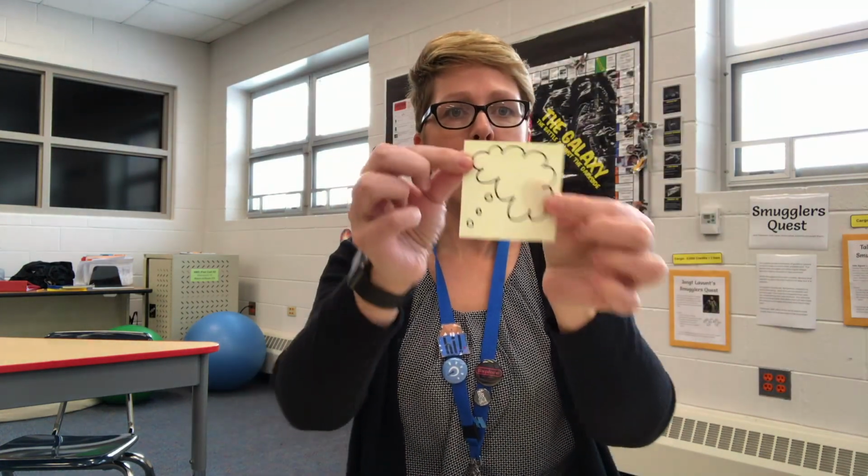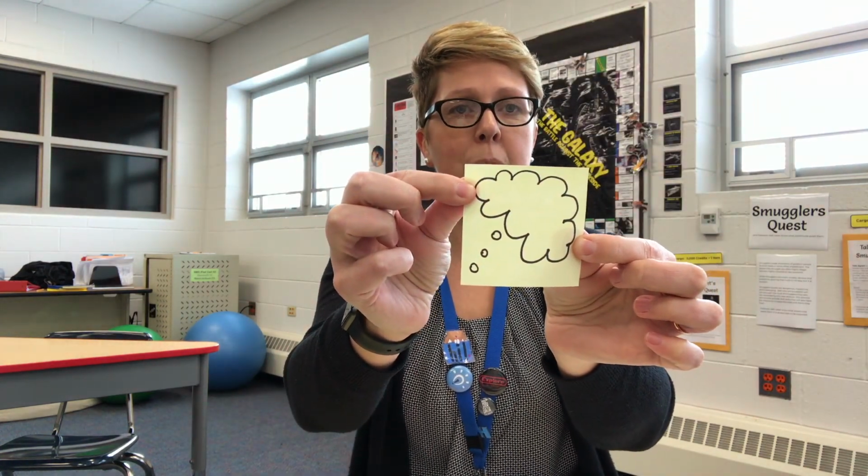Another one, I wonder. Another little container, a thought bubble, could be put anywhere we want to on a piece of paper, right? Or in a book, or on the board, or on a bulletin board.